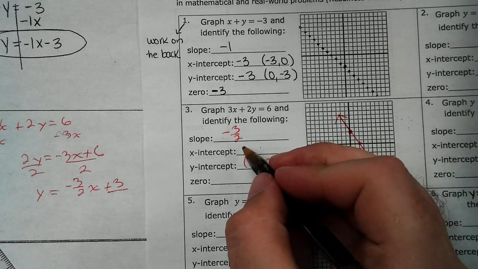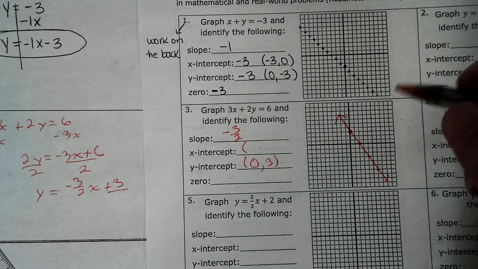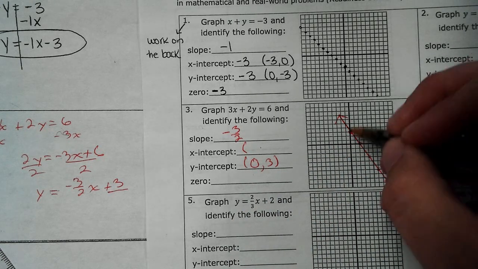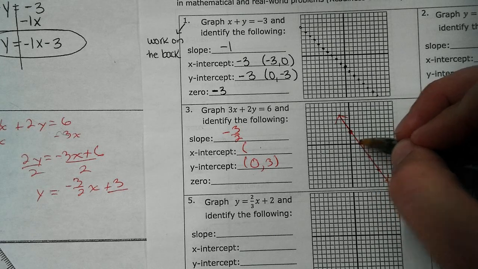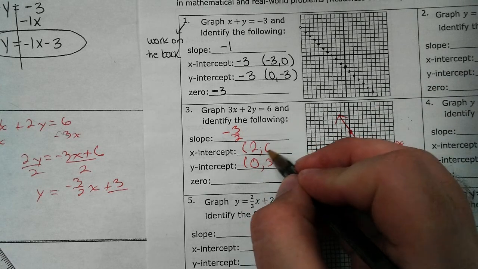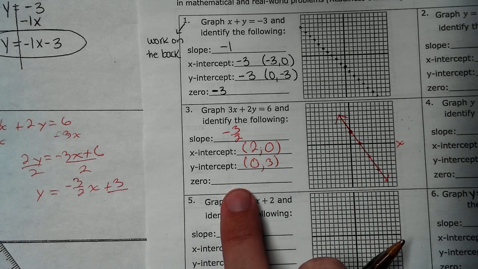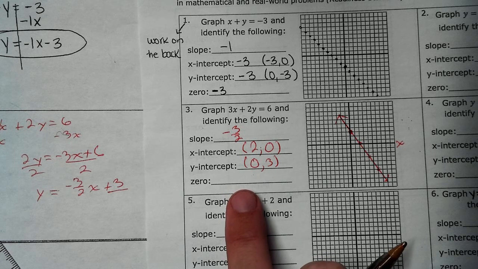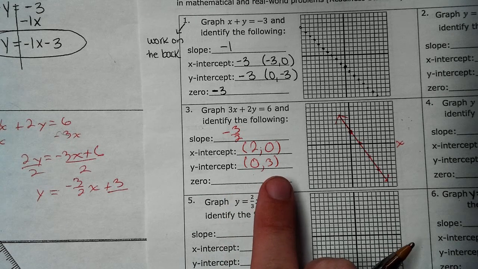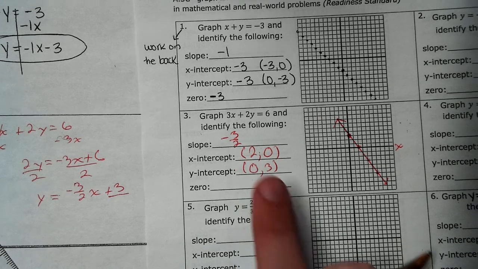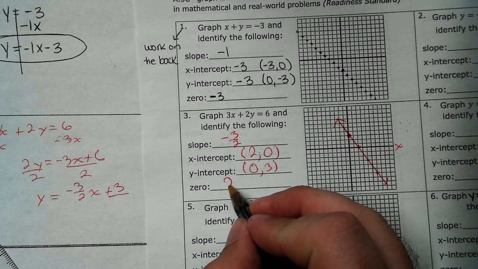Now our x-intercept is going to be where the y is 0. Right here it crosses the x-axis. So it's going to cross at positive 2. So it's going to be 2, 0. Now, when we list the 0, we're actually asking for what value of x would make our y 0. So the value of x that makes our y 0 is going to be positive 2. So for the 0, you're just going to write 2.